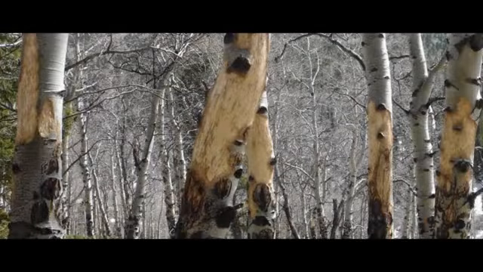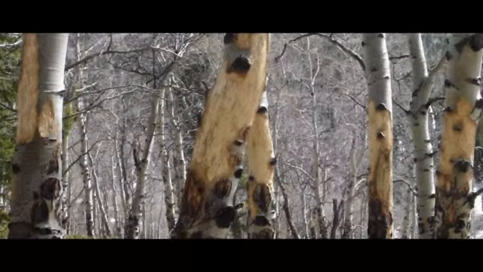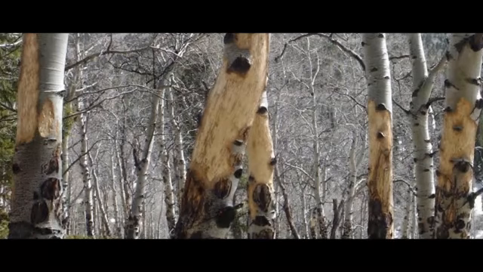We can observe that the bark is eaten by various animals because food is available in the bark, especially during the hard winter when food is scarce.